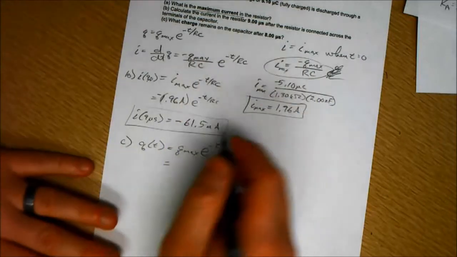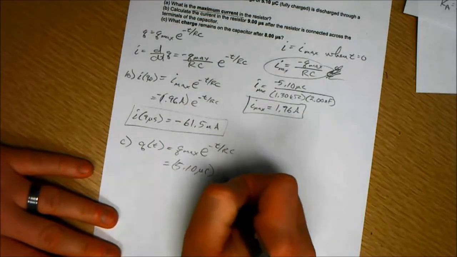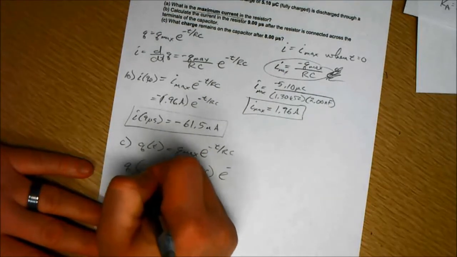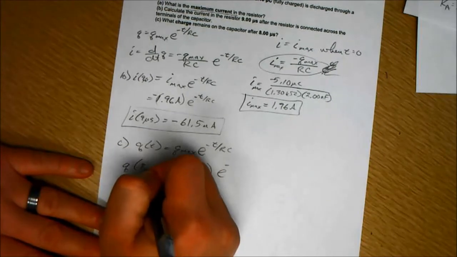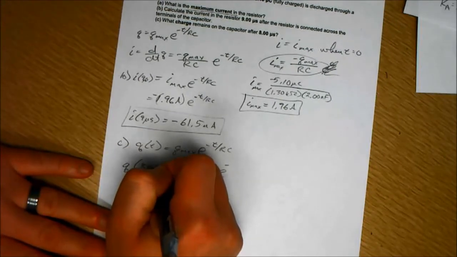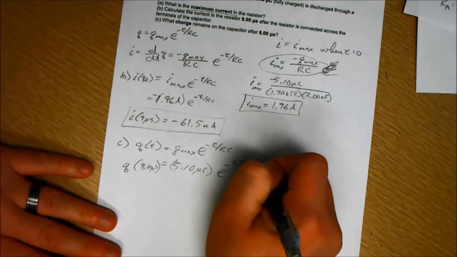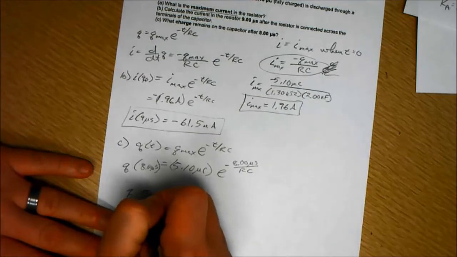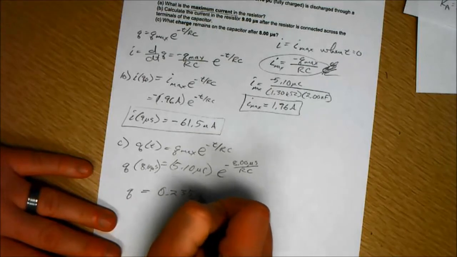And so now we can just plug in 5.10 microcoulombs times e to the negative, what was it, 8, e to the negative 8.00 microseconds over RC. So Q then is equal to 0.235 microcoulombs.